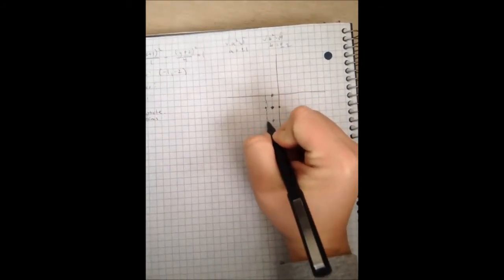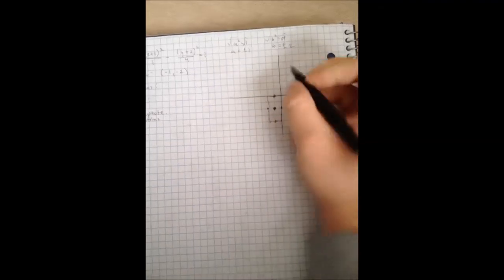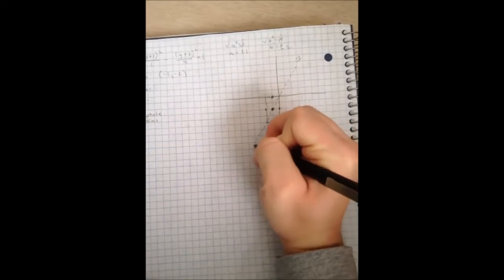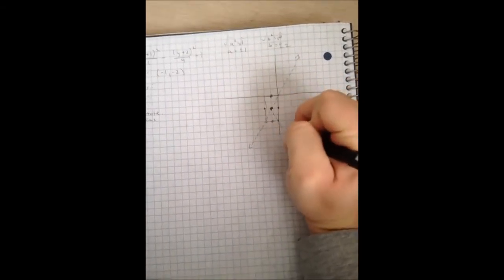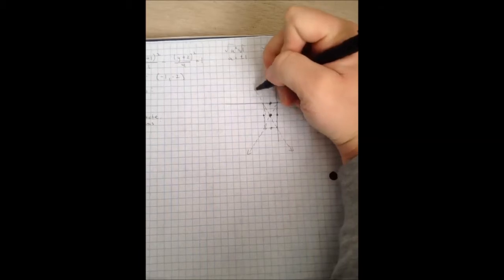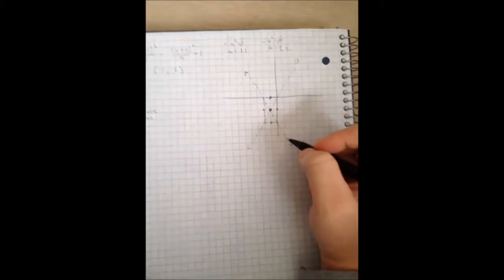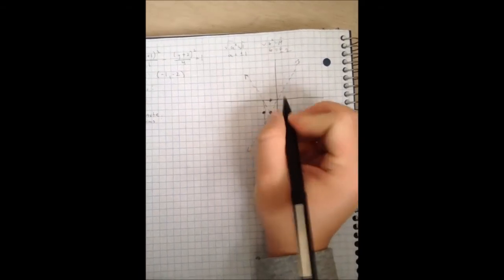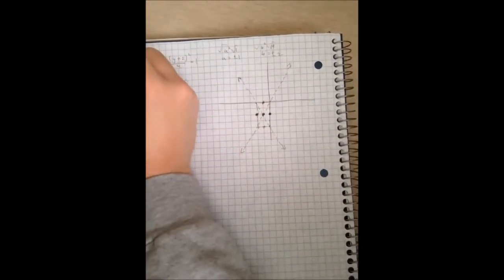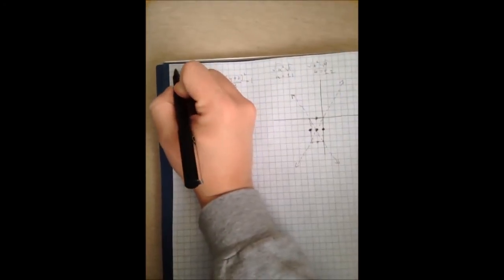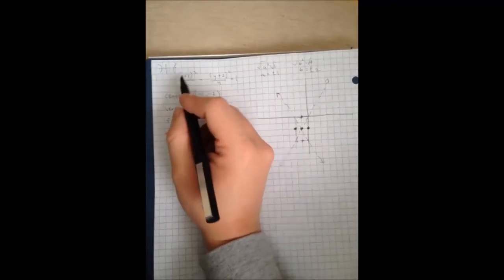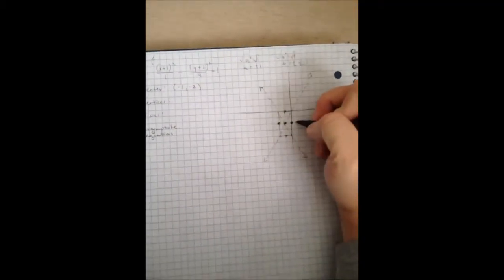Okay, so I then draw a little box, and what this helps me do is I can get my asymptotes from this box, and that's going to help me draw the graph. Okay, so there are my asymptotes. These points right here are my vertices, because this is a hyperbola. It's going to look like this. I know that because the x squared is the positive term. So then I draw my graph.